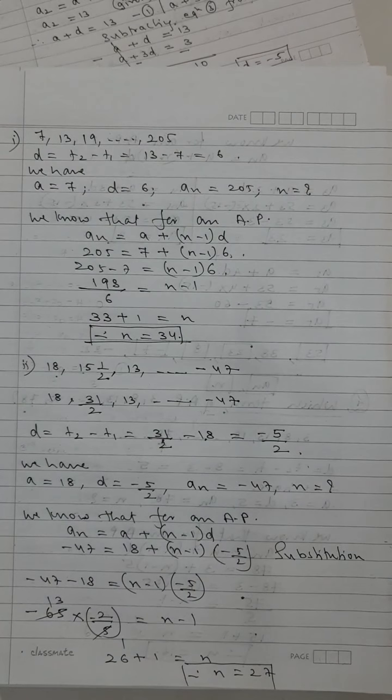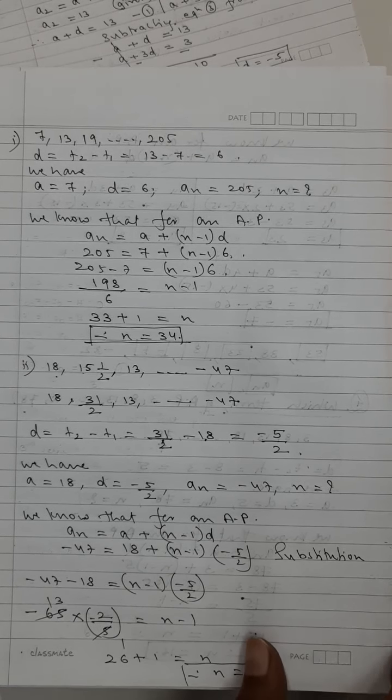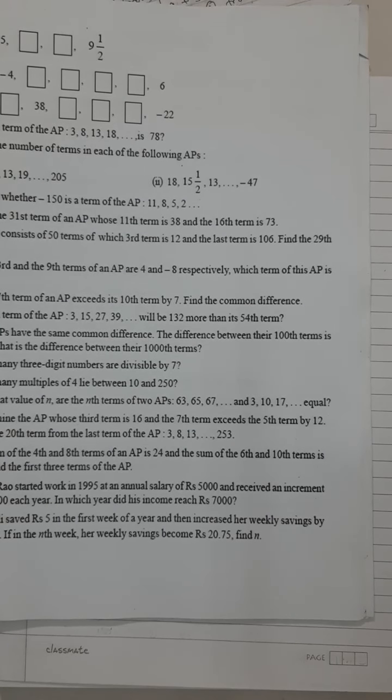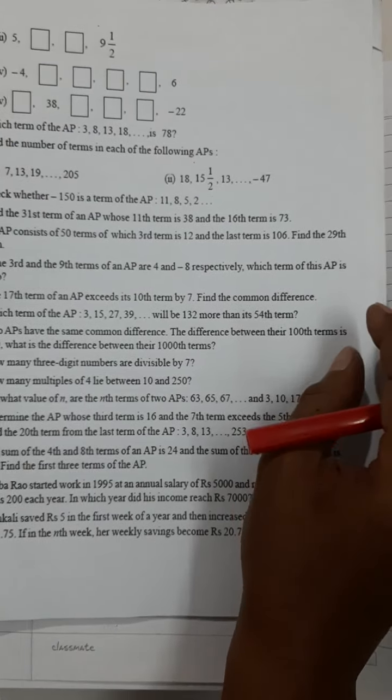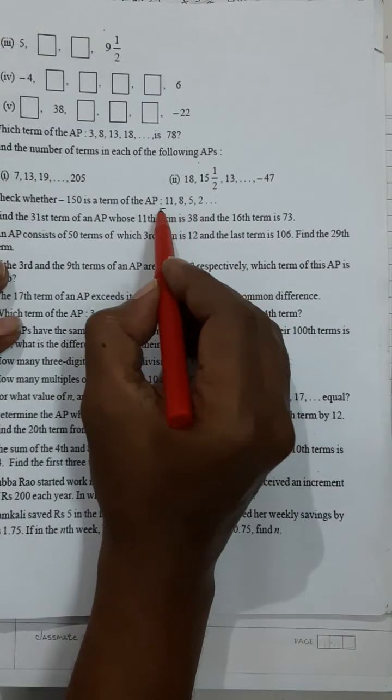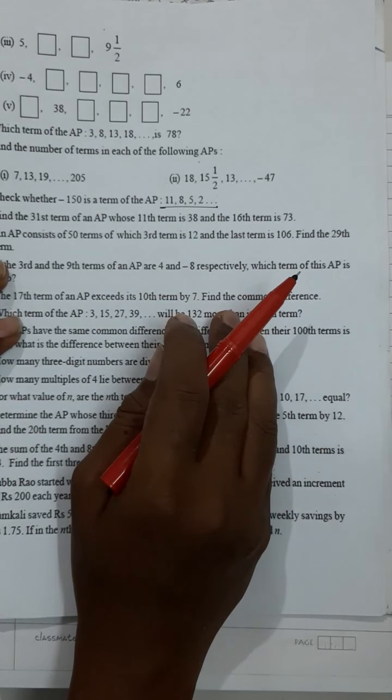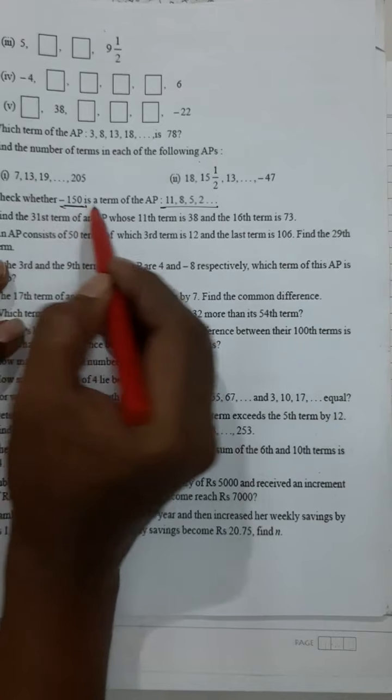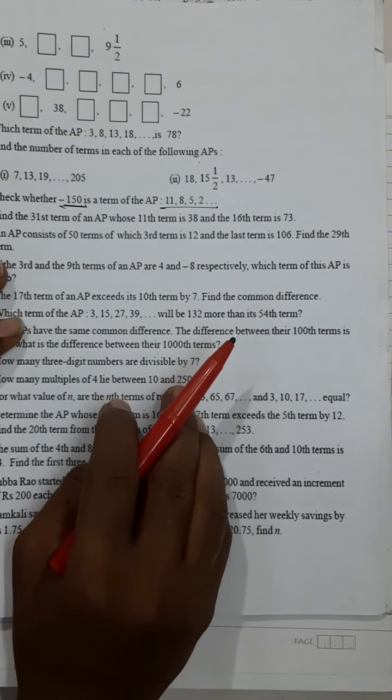Okay. So with this we have finished up to question number 5. Check whether minus 150 is a term of the arithmetic progression 11, 8, 5, 2. Check whether minus 150 is a term, means does minus 150 come over there.